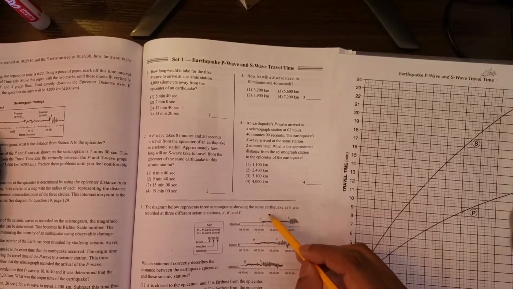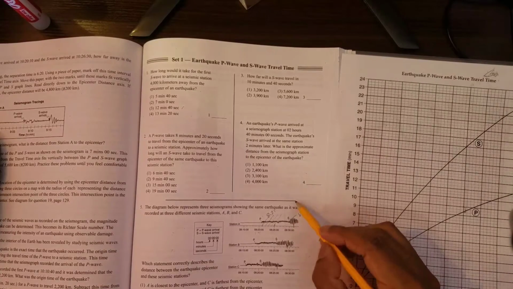You need to know that the first one is hours, the second one is minutes, and the third one is seconds. So if you look at station A, we can see that the P wave, you can see this is 8:20, and this one is 8:25, right? So this must be going by a minute. So this is 8:20, then this one must be 8:21. So P wave arrived at 8:21. What about the S wave? This one arrived at exactly 8:30. So the difference is 9 minutes.